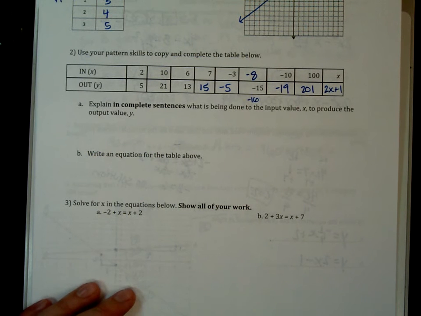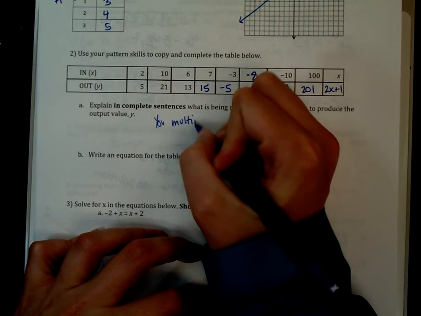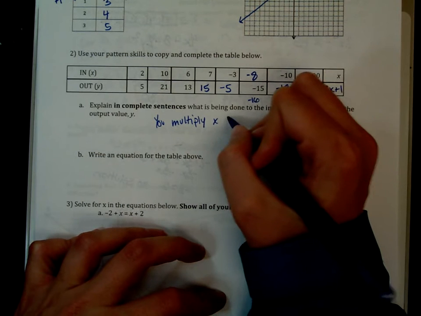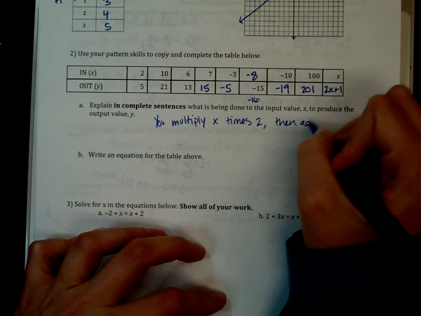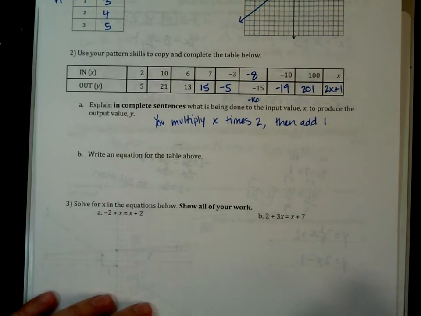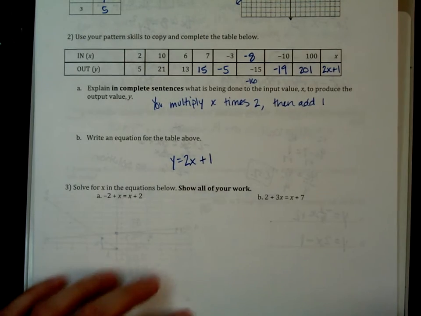Explain in complete sentences what is being done to the input to produce the output. So you multiply x times 2, then add 1. So an equation would be y equals 2x plus 1.